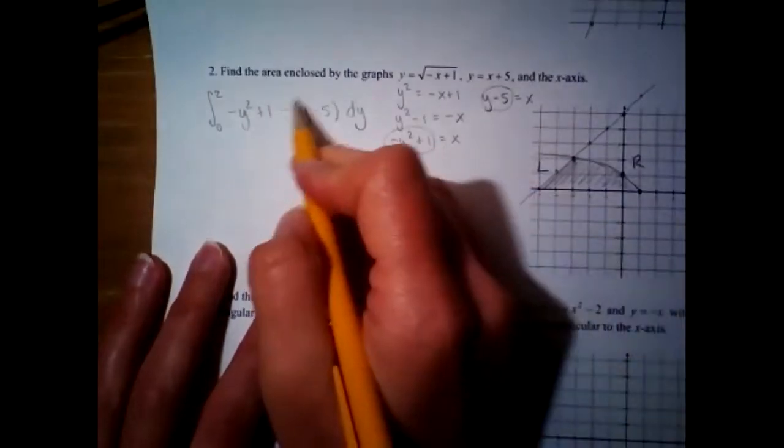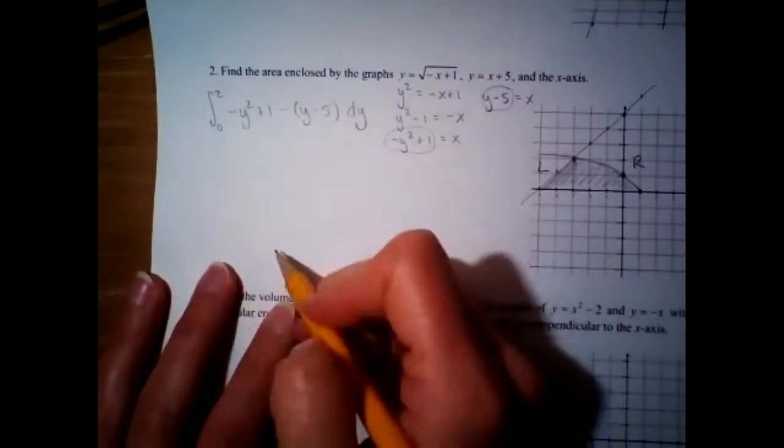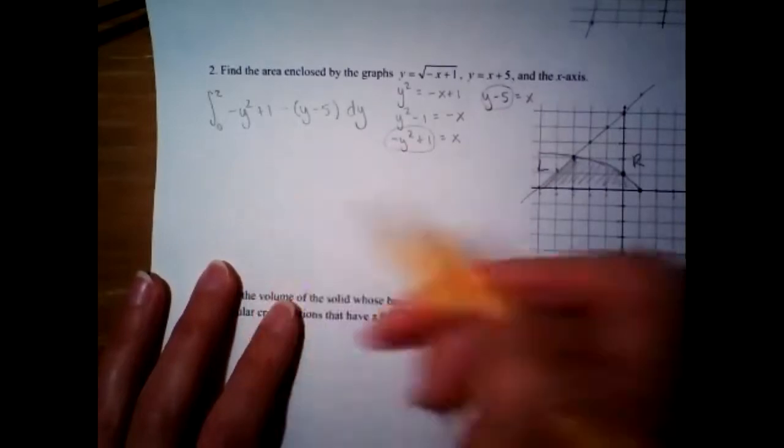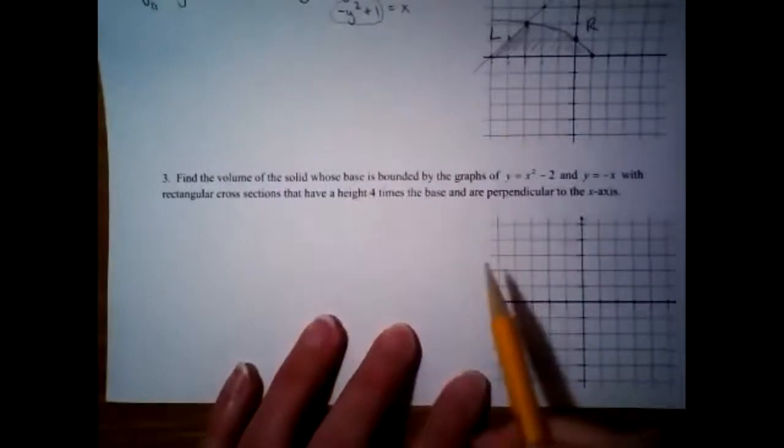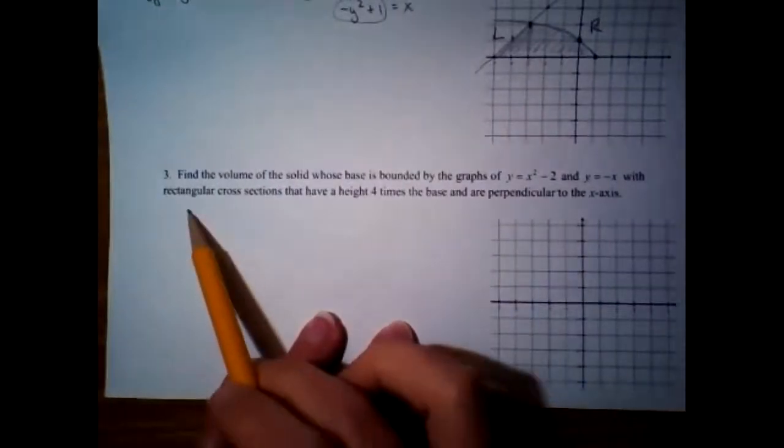All right, so you're going to need to distribute the negative, combine like terms, then do your antiderivative. Again, I'll come back and work that out if we have time. I just want to make sure I get to set them all up because I think you guys could finish that okay. I just want to make sure that you can set them up.